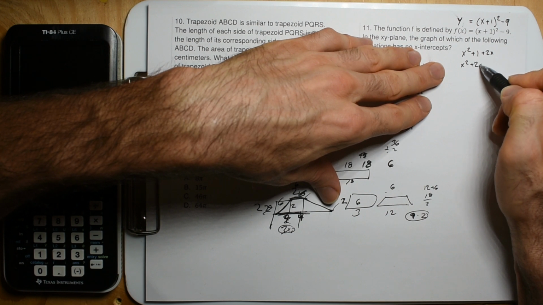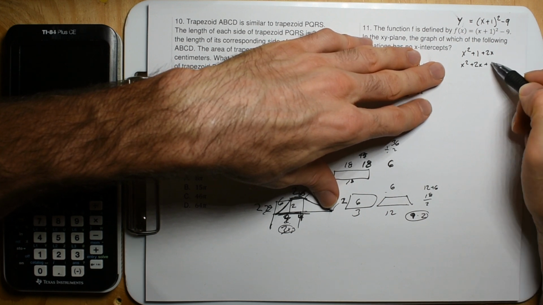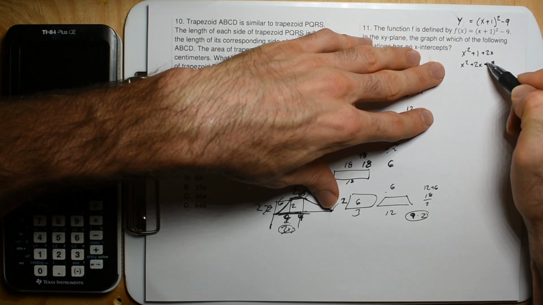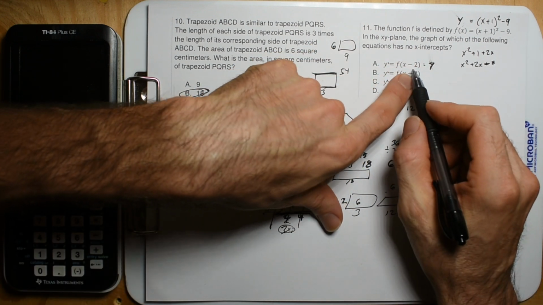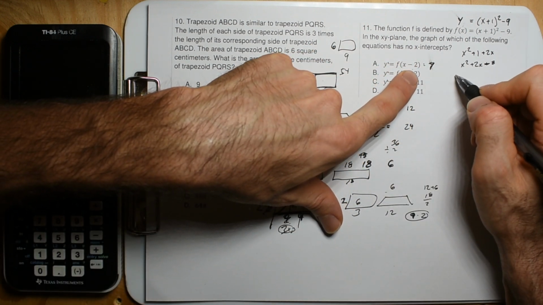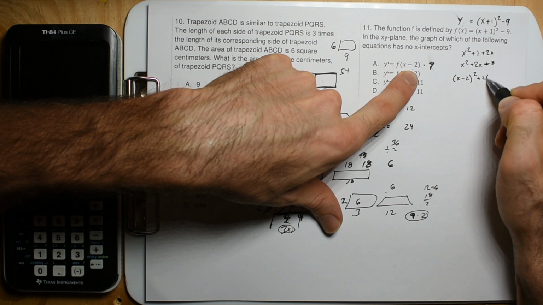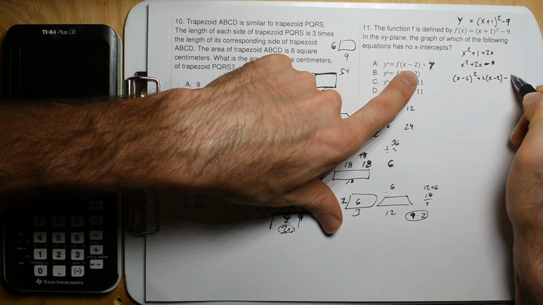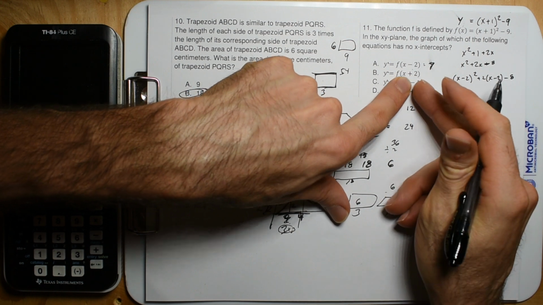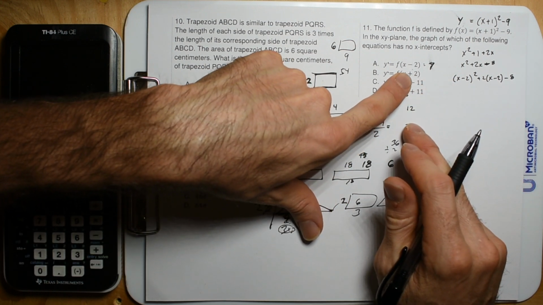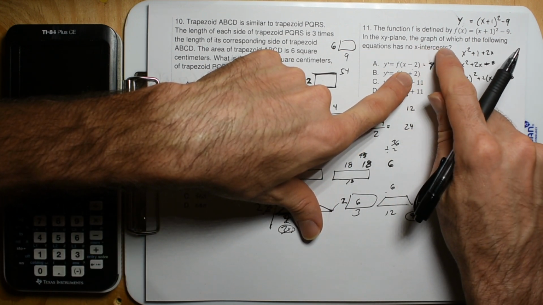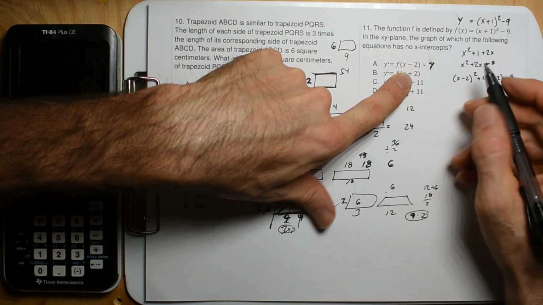We can get it like this. Plus 1 minus 9 is going to be minus 8. So, heck yeah, if we did this, it's fascinating, because now this says this is x minus 2 squared plus 2x minus 2 minus 8. And I think that's what this is saying. And it says, which of the following has no x-intercept?